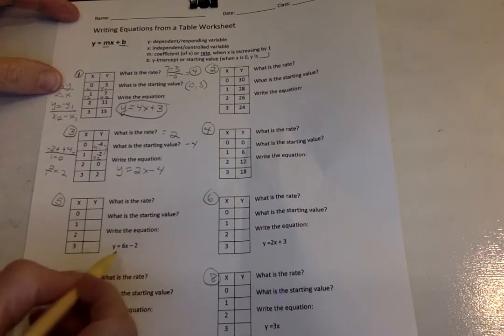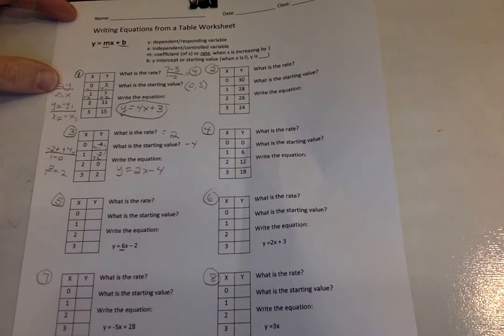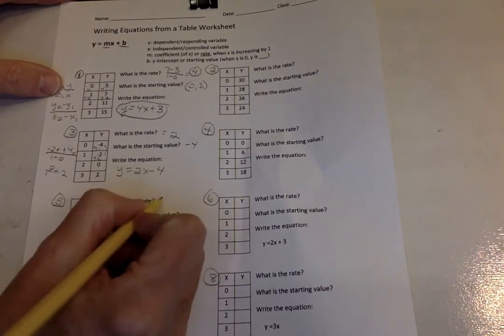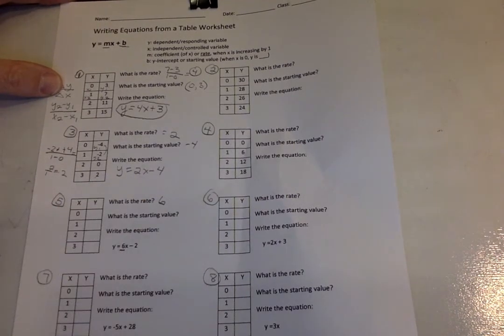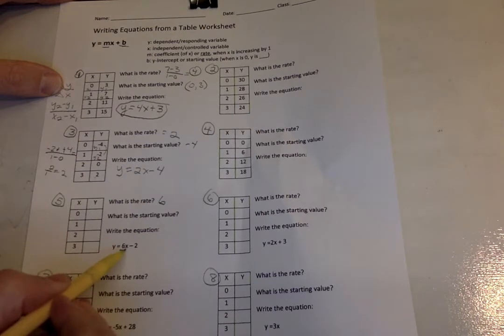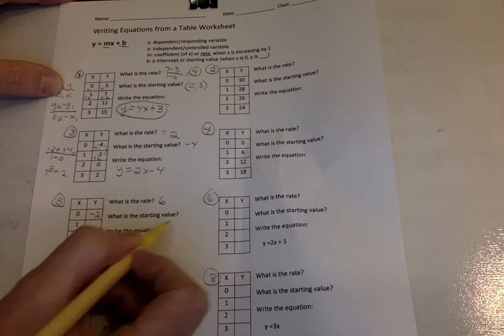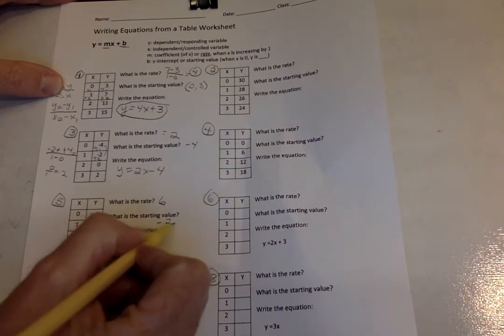What is the rate? Or the rate of change, or the slope is 6. What is the starting value? If I put 0 in for x, 6 times 0 is 0, minus 2. So the starting value is negative 2.